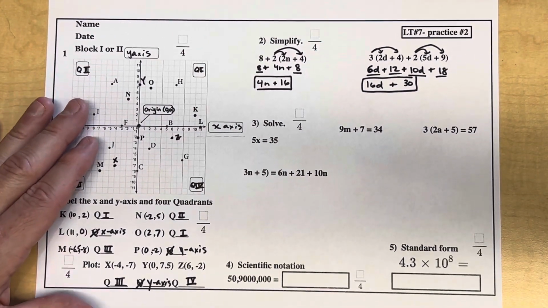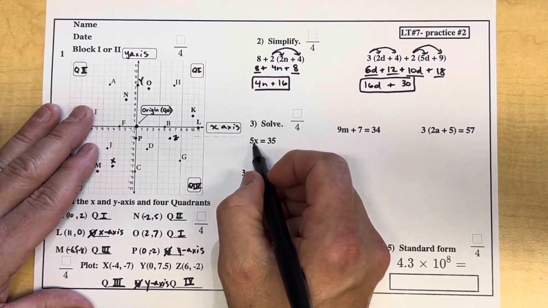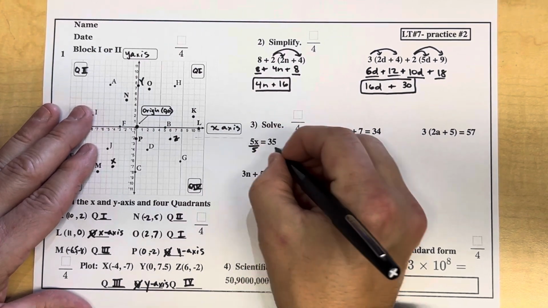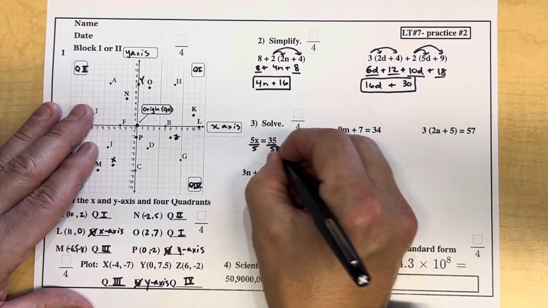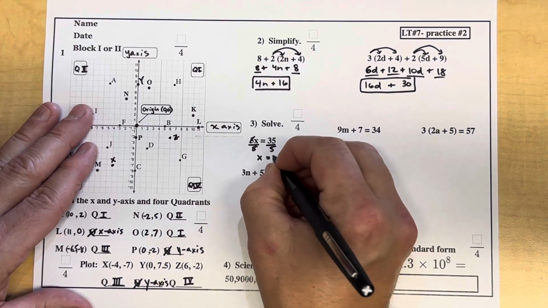Now I'm gonna solve equations. I have all my variables on one side, everything else on the other side. I have to divide by the coefficient 5. Whatever I do to the left side, I do to the right side. You're gonna have to come back later. The 5's cancel and I get x equals 7.